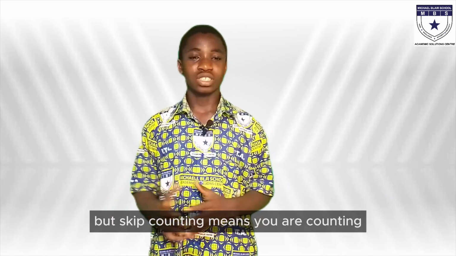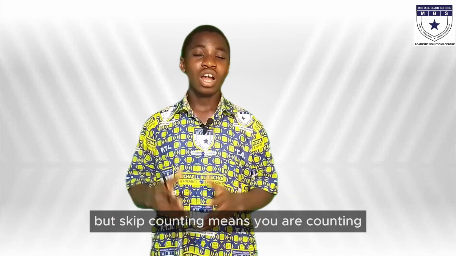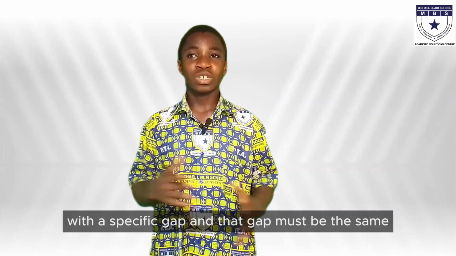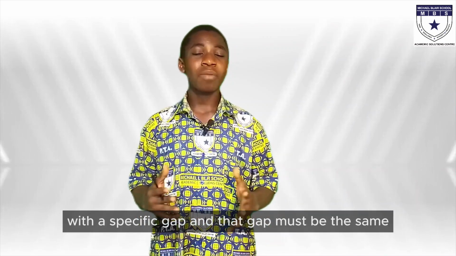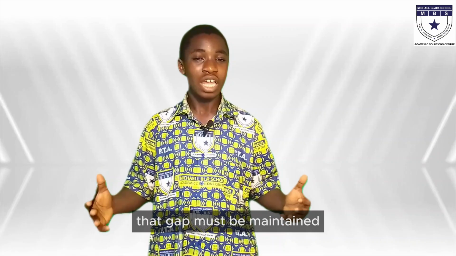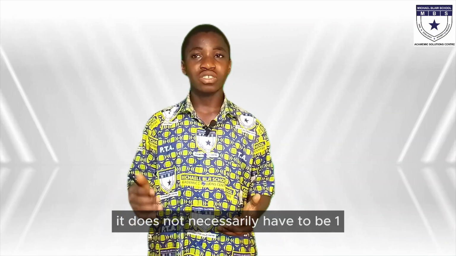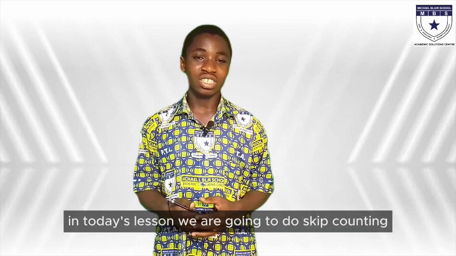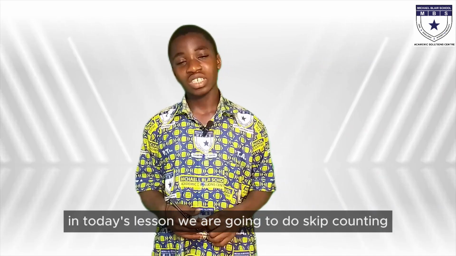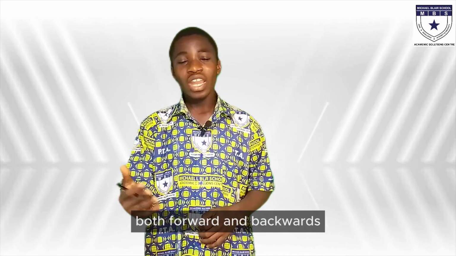But skip counting means you are counting with a specific gap, and that gap must be the same. That gap must be maintained. It does not necessarily have to be 1, 2, 3, 4. In today's lesson, we are going to do skip counting both forward and backwards.